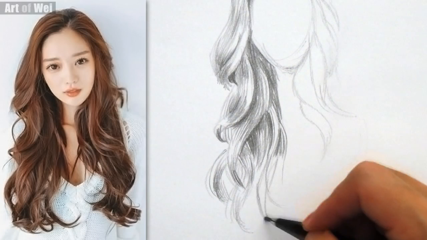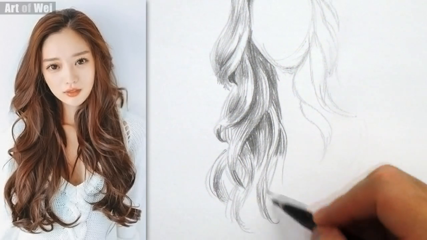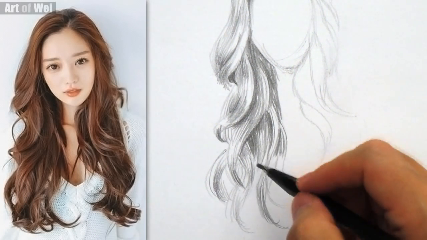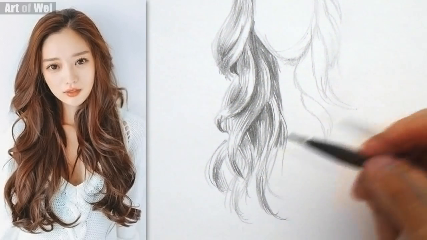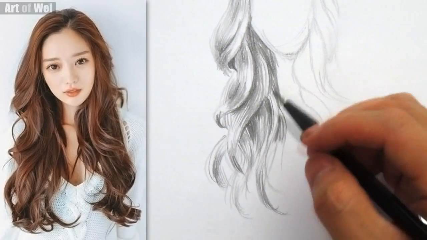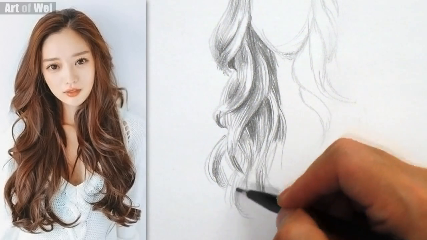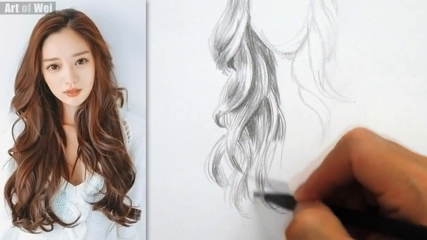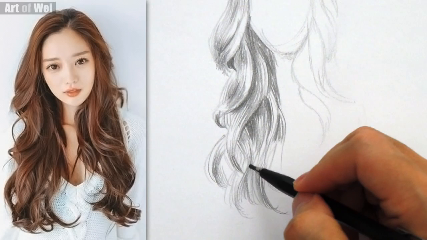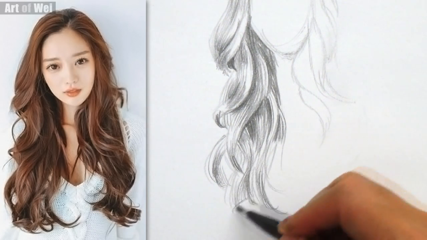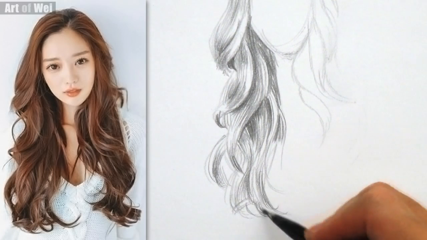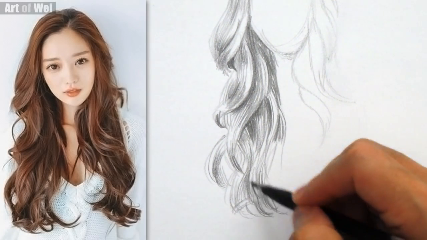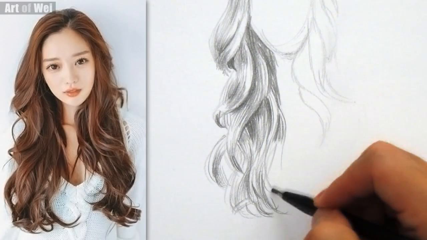That's why, if you block in the clumps first, it's much easier to identify the white areas. So right here is a mess, right? There's all this stuff going on, so you can just loosely get the big stuff, kind of curls around. All right, it's kind of messy, and that's how it is.